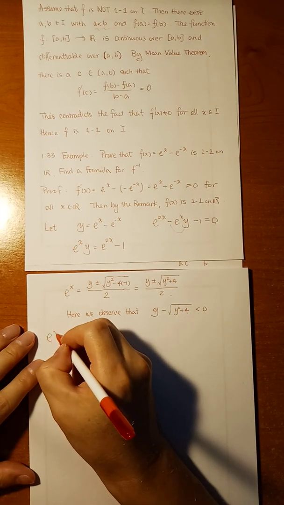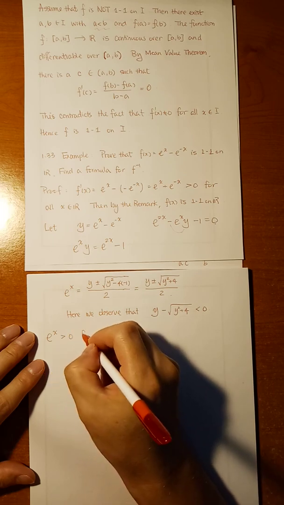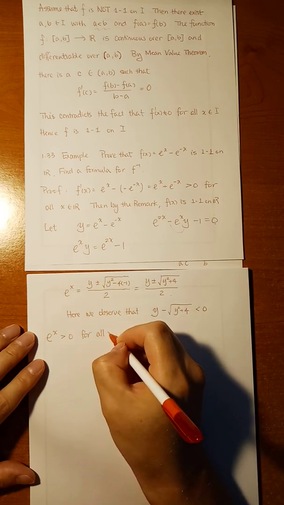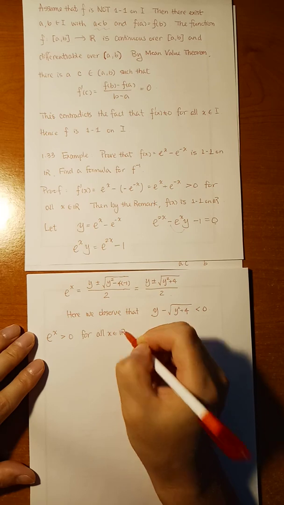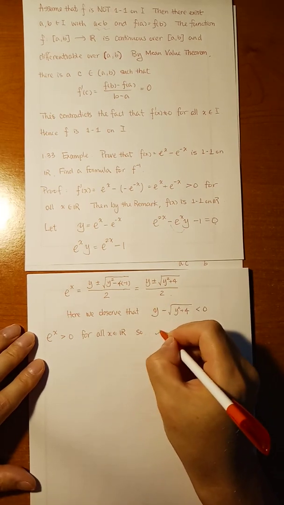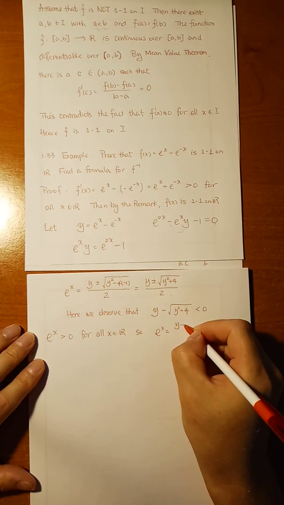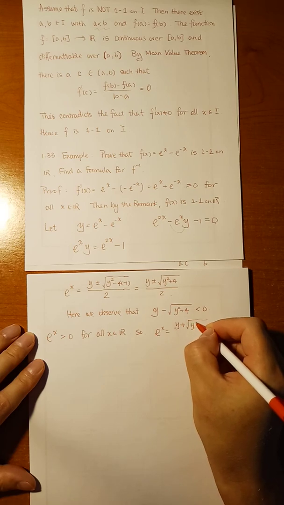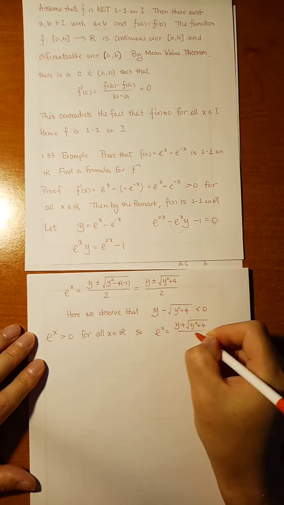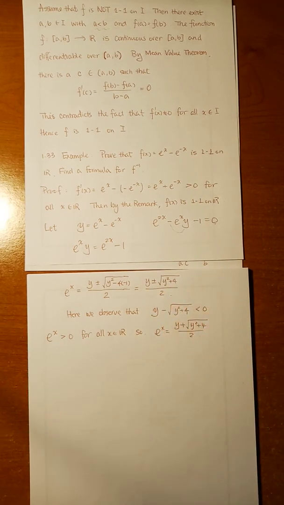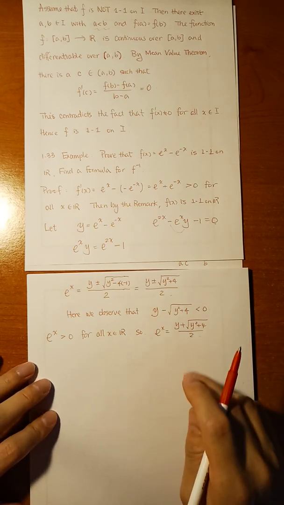But we know that e to x is positive for all x in R. So e to x can only be y plus the square root of y squared plus 4, over 2. The negative choice is removed.